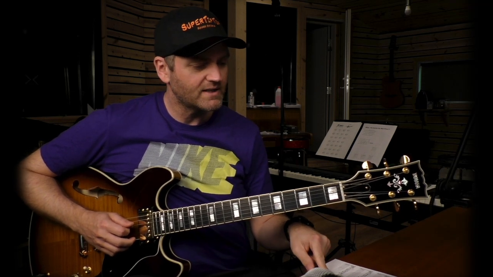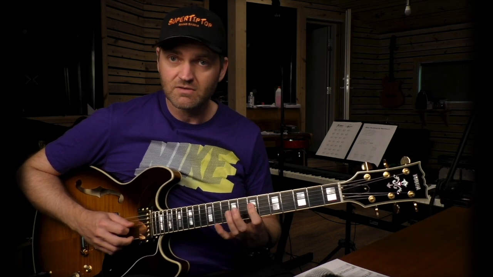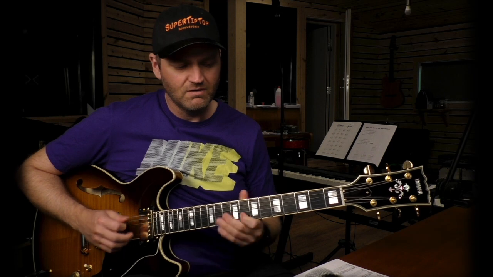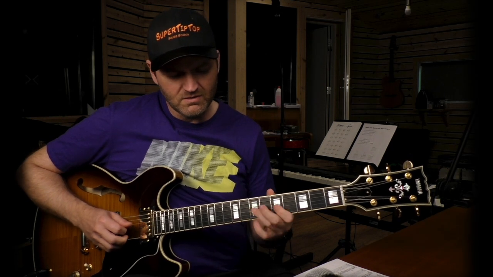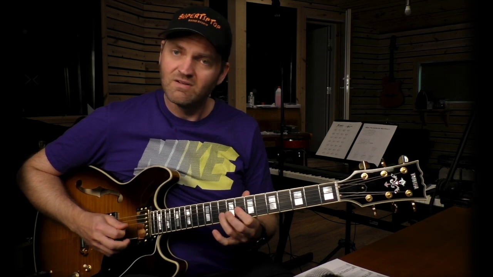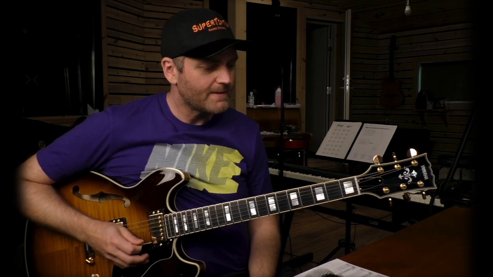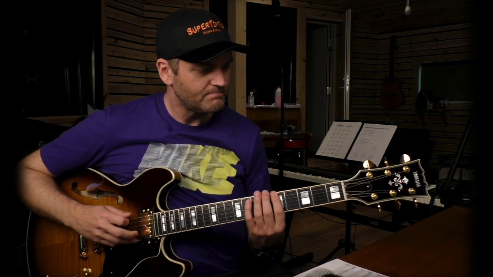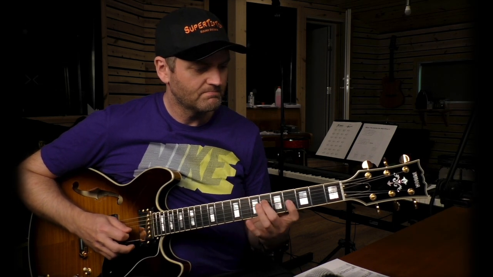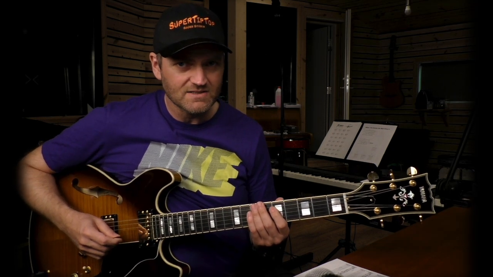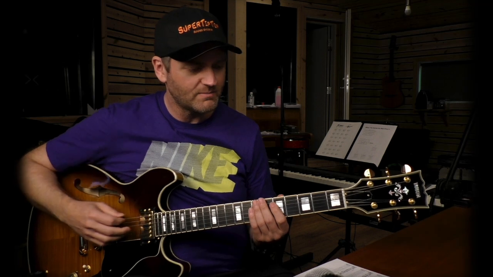And the next bar in example number 4, same thing, up an octave. Example number 5. So we have the same idea as from example number 4, but we're going a little bit further with it.